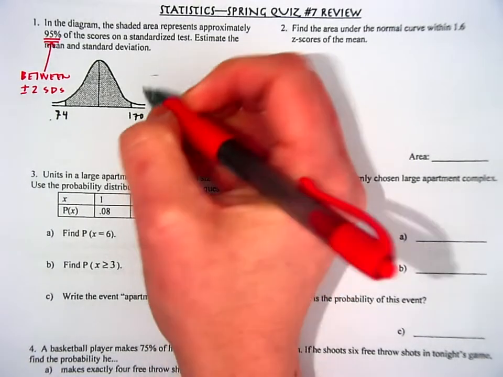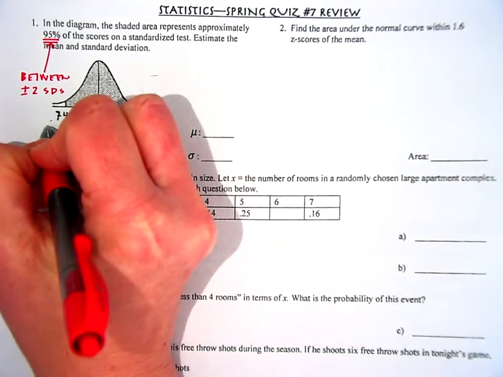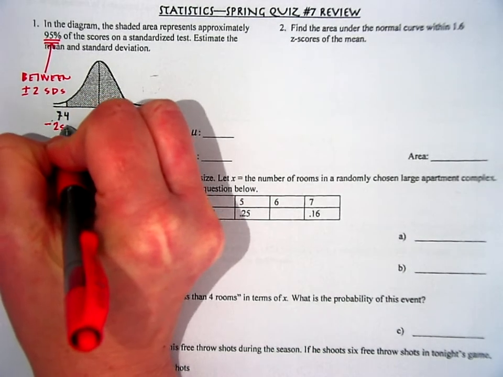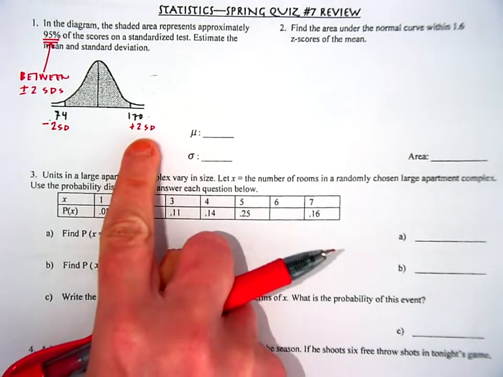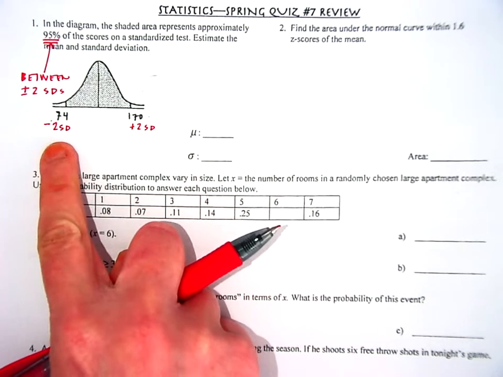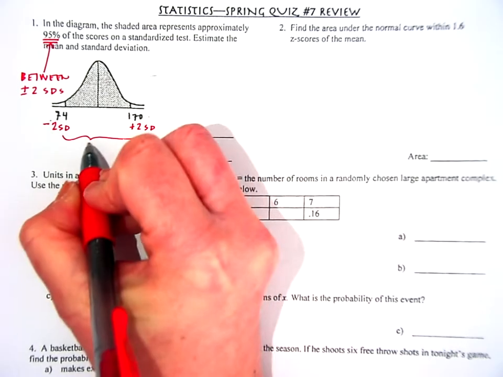So right here, this would be the +2 standard deviation marker, and this would be the -2 standard deviation marker. So just keeping that in mind. If this is 2 standard deviations above and this is 2 below, they are 4 standard deviations apart.